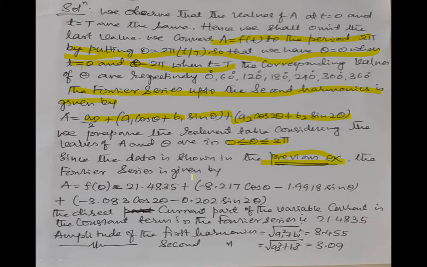The Fourier series is given after calculation. What are a0, a1, b1, a2 and b2? We are substituting the values here. A0 by 2 plus a1 cos theta plus b1 sin theta plus a2 cos 2 theta plus b2 sin 2 theta. The values a0, a1, b1, a2, b2 have been taken from the previous example. The direct current part of the variable current is the constant term in the Fourier series, that is a0 by 2, which is 21.4835.